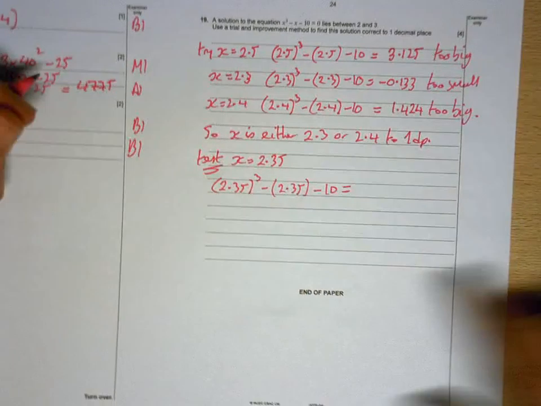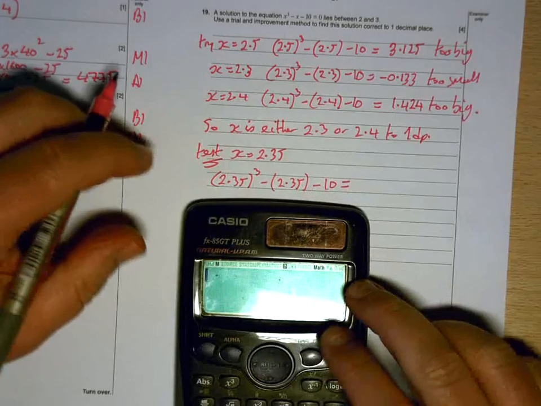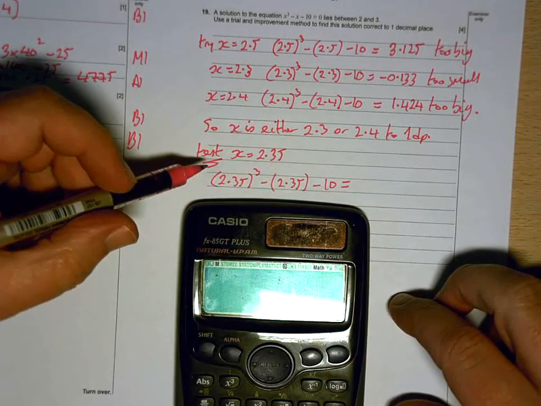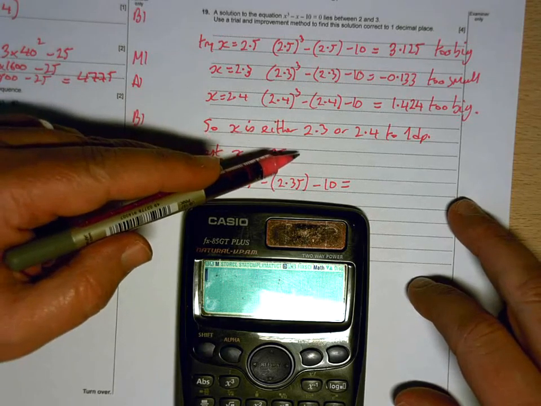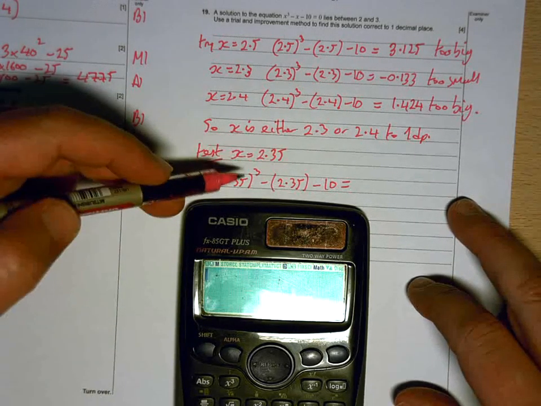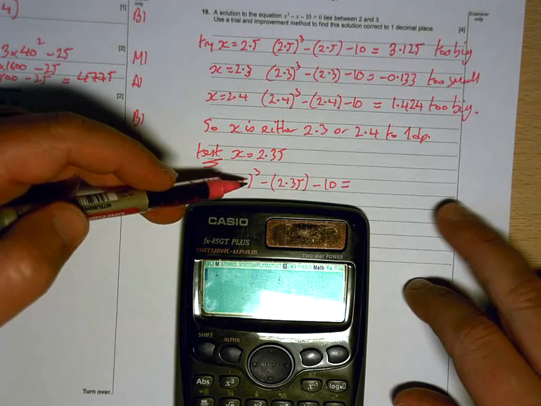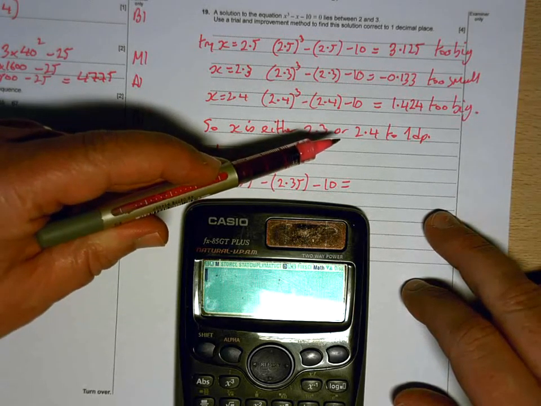And we see what this value is. And then if this comes out to be too big, then it means everything bigger than it is too big, so 2.3 is my answer. If it comes out to be too small, everything smaller than it is too small, so 2.4 is my answer.